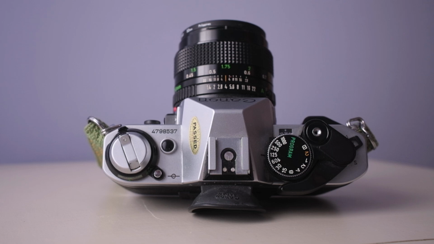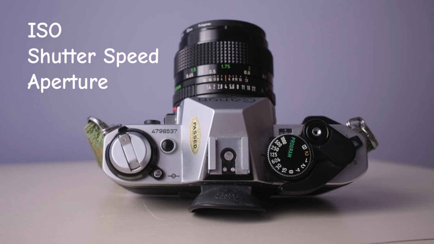So when you're getting started into photography, whether it's film photography or digital photography, there are three key components that I think are really critical to understand. And if you master those, you'll be well on the way to understanding about 90% of how to use your camera. And the three things are ISO, shutter speed, and aperture.